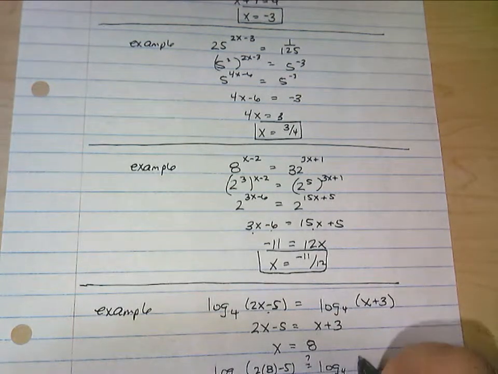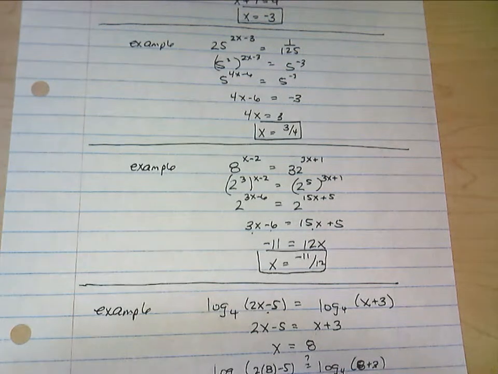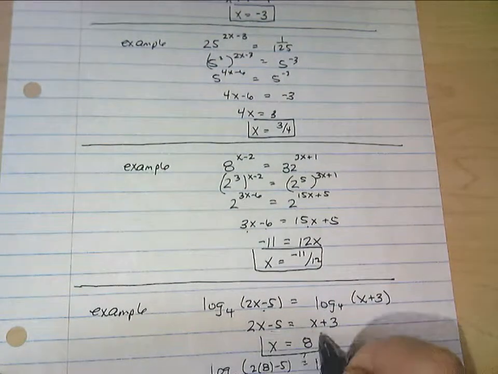Log base 4 of 8 plus 3. 8 plus 3 is 11, so I have log base 4 of 11. They are both equal to each other, and the value of 11 is positive, so it works. If the value after the logarithm were a negative number, that would be an extraneous solution, and it would not work. So x is equal to 8 works.